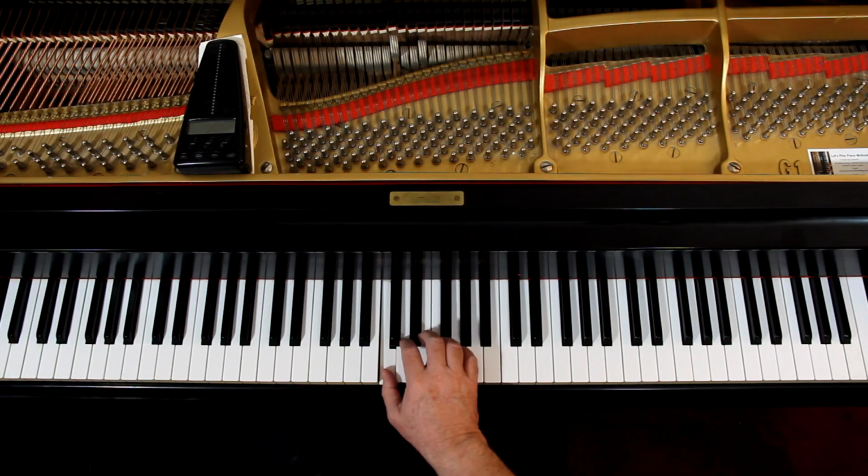The second measure is a broken chord too. It's a different pattern. That's a broken chord. And that's what you're doing. Block chords or solid chords in the left hand and broken chords in the right. There's no rhyme or reason for it. It's just the way this piece is written is all.